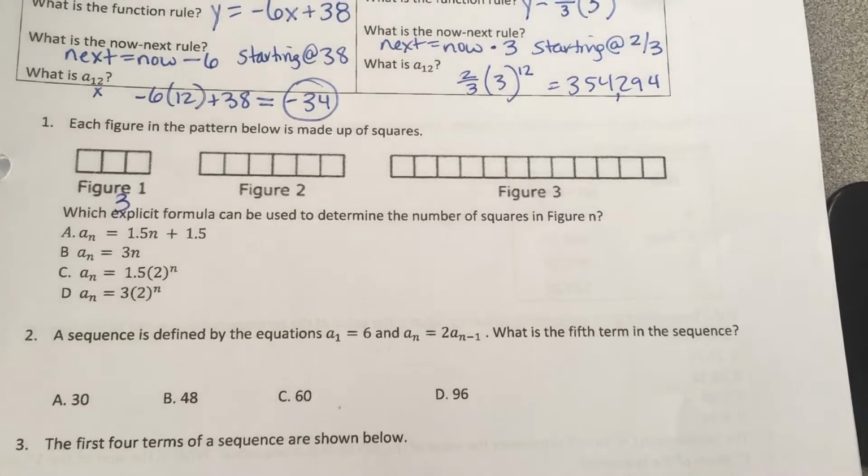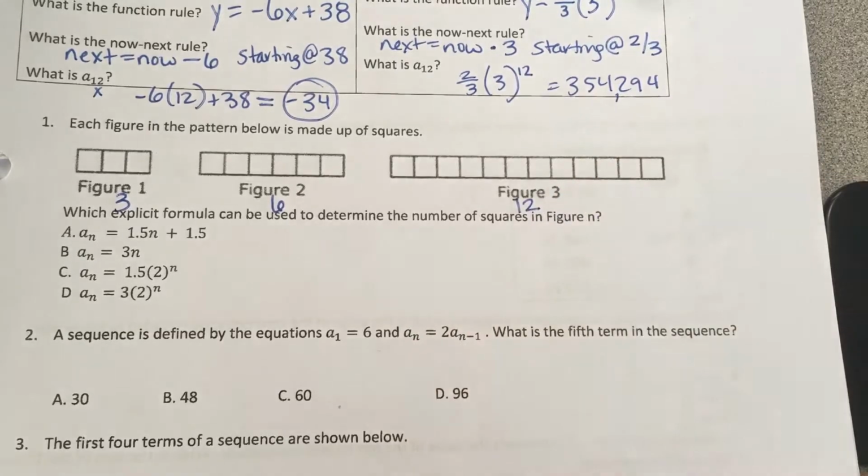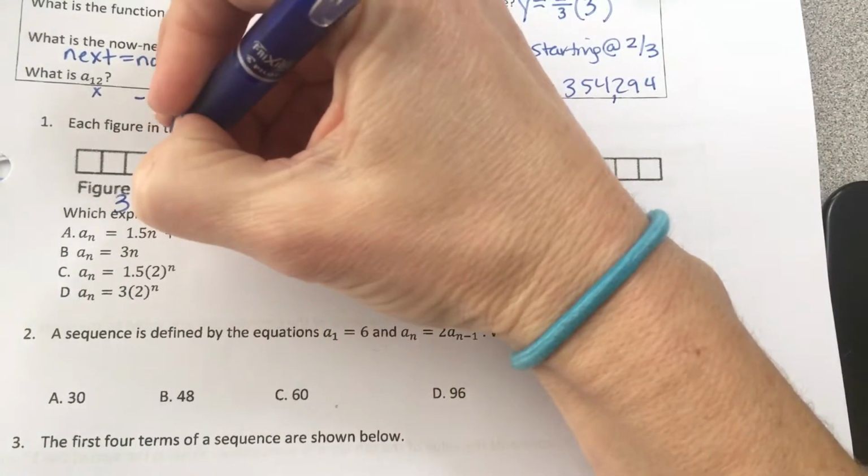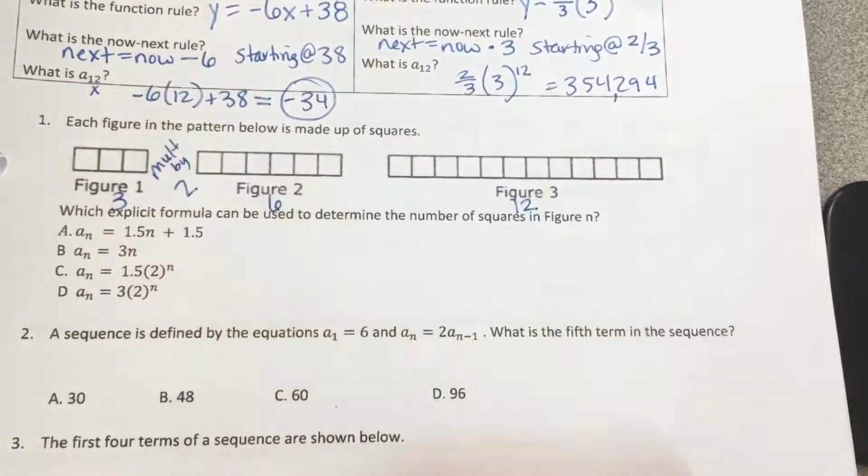If I write it, you should write it. There's 3 in figure 1. What about figure 2? 6. And figure 3? 12. Okay, so take a minute and write that down. So 3, 6, and 12. Okay, to go from 3, 6, and 12, do you add every time or do you multiply? You multiply by 2. Okay? So you multiply by 2.